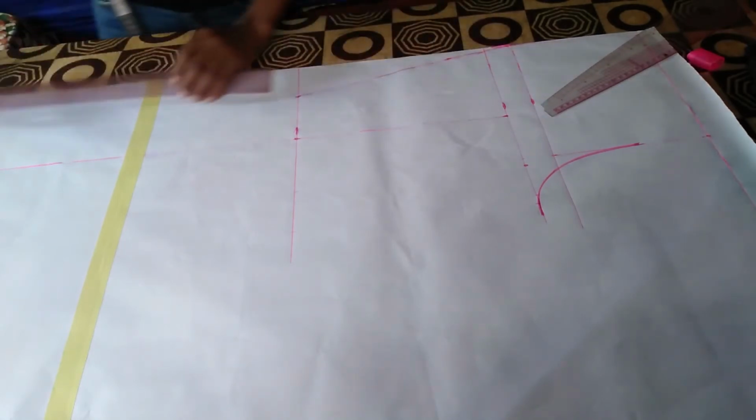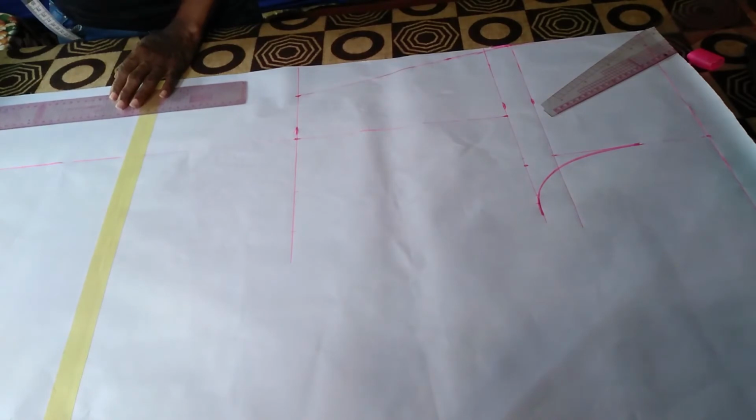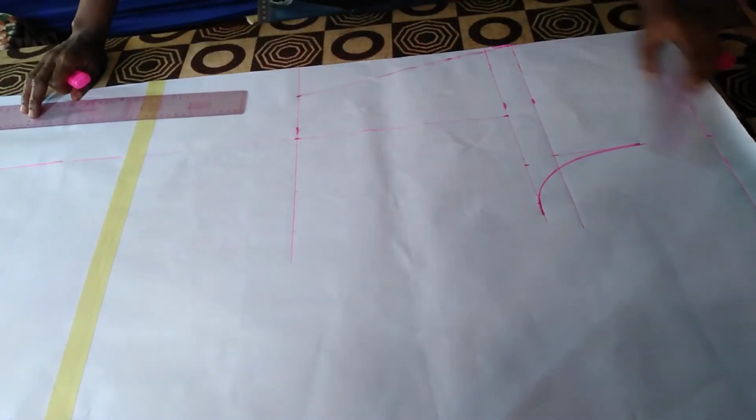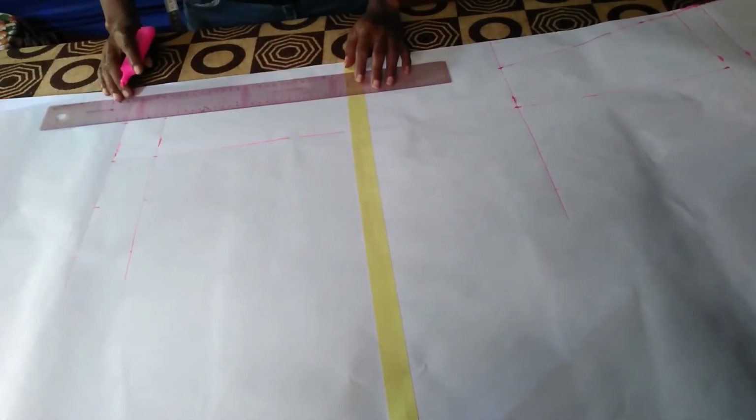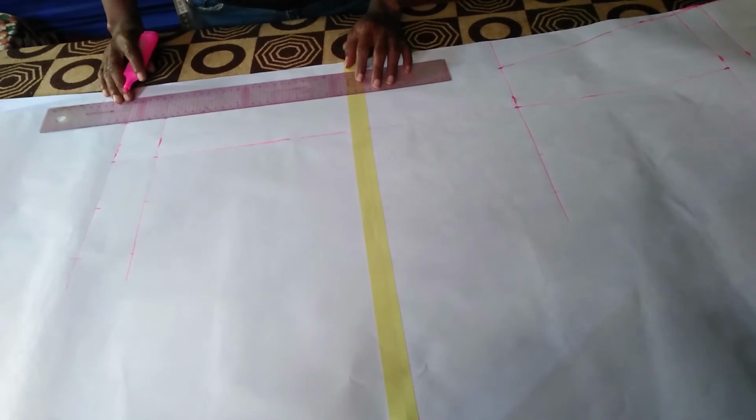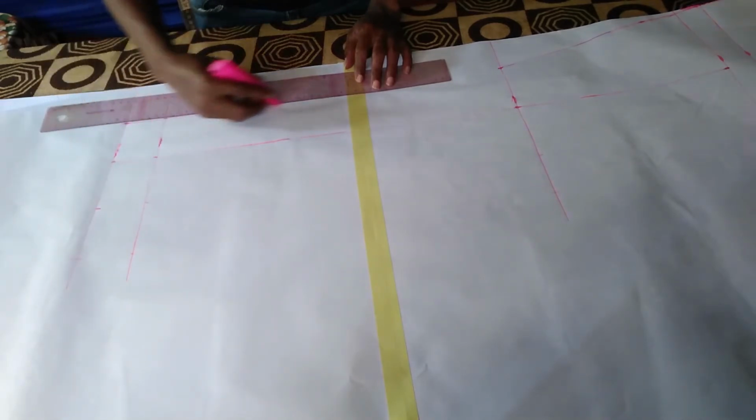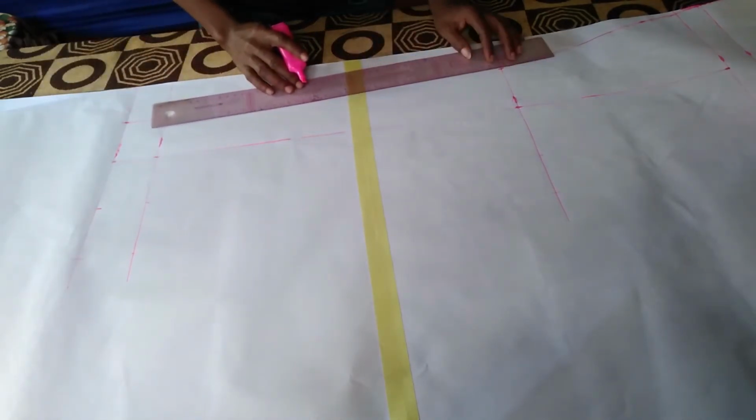This way. From here, from the down part, you connect properly.